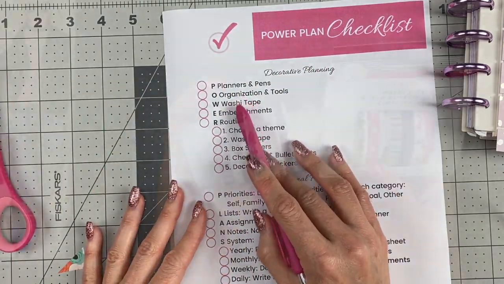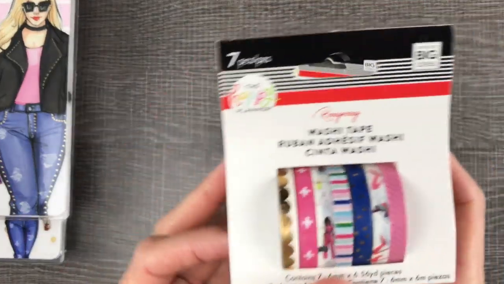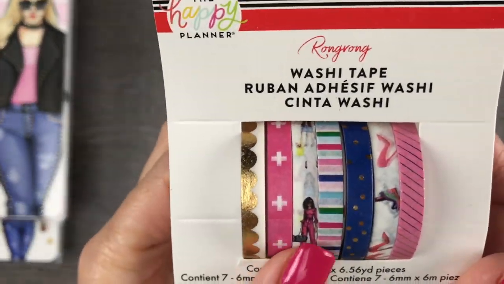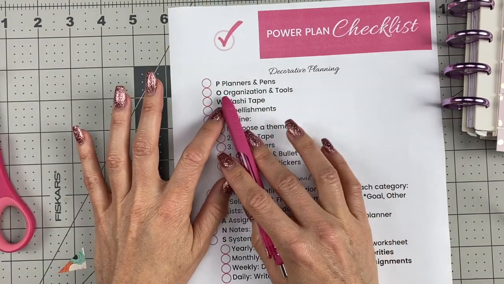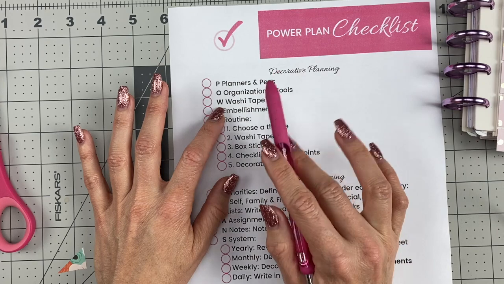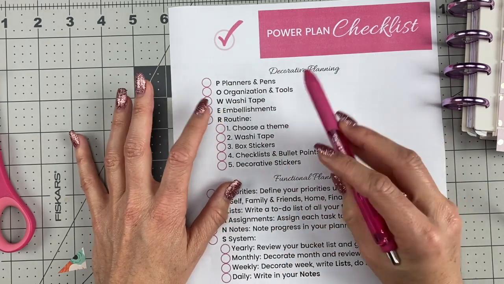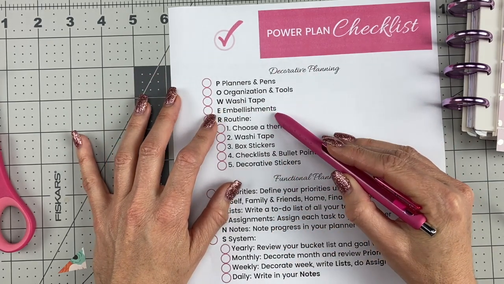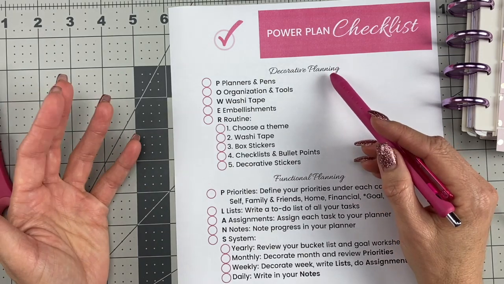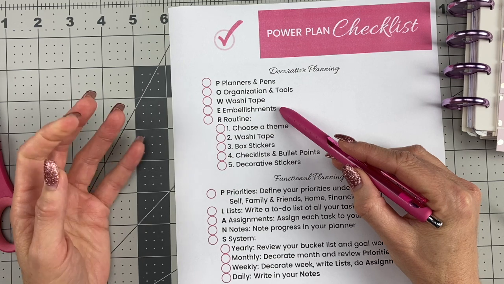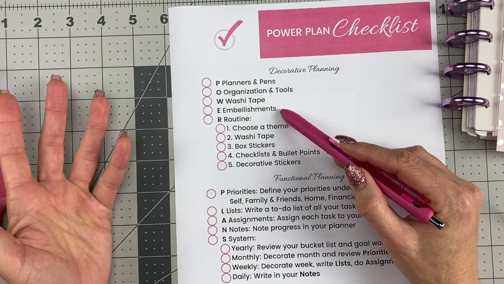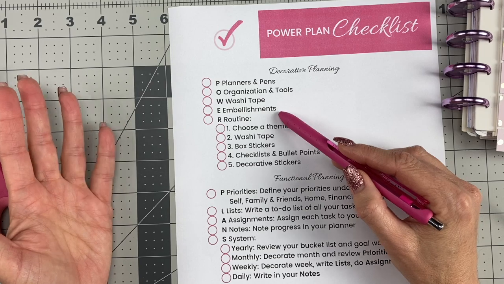Next, I need washi tape and embellishments. Any washi tape, simply because it is such a useful and fun thing. You don't need 10 bazillion of washi tape. I know they're addictive. It's hard not to buy them all. Next, embellishments. Embellishments can be stickers, sticky notes, or anything else that you want to decorate your planner with. It could be stamps or paint, markers, pencils. It could be all kinds of things.